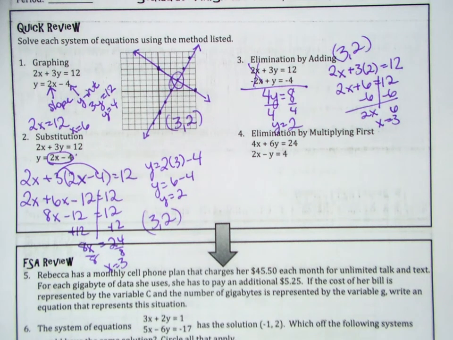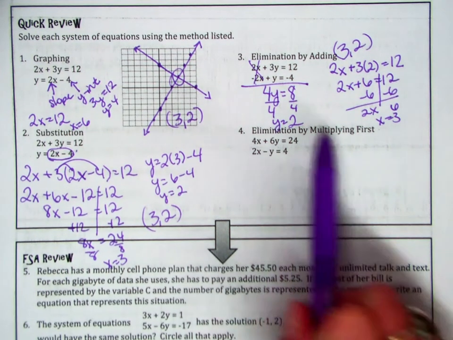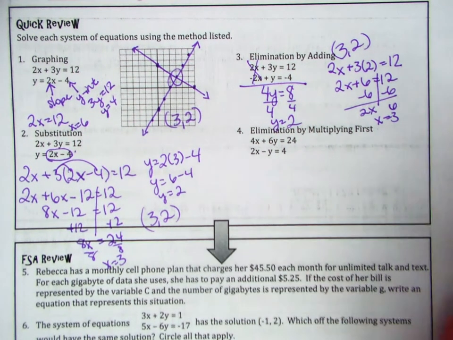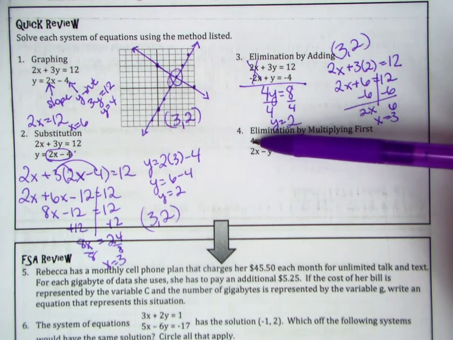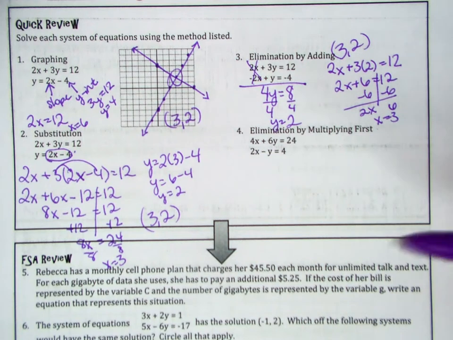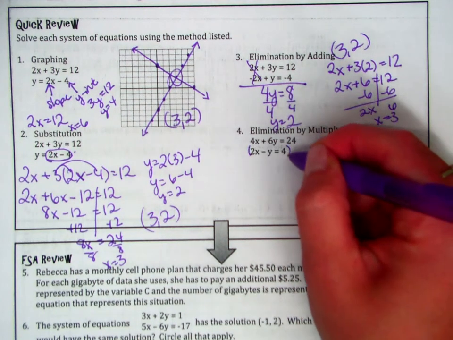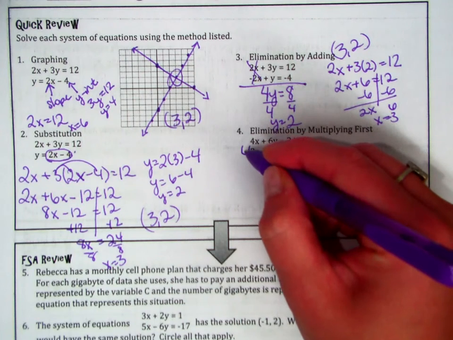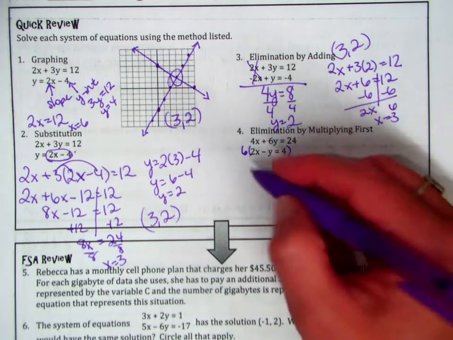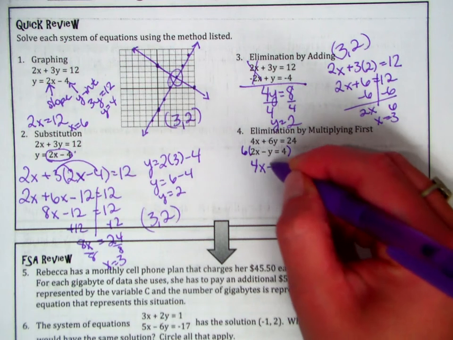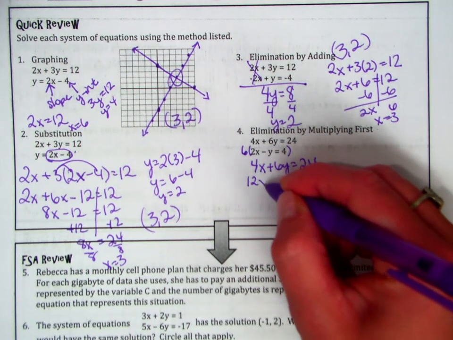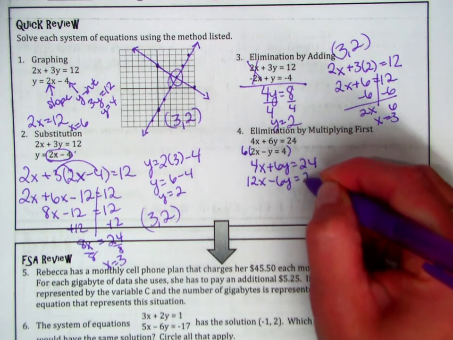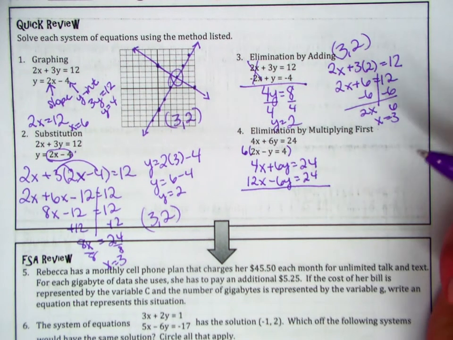Yippee. Now elimination by multiplying first. If I look here, I've got 4x plus 6y equals 24 and 2x minus y equals 4. If I want to eliminate x, I'm going to have to multiply this equation by 2 and this one by 4. That's a lot more work than I want to do. But if I look at my y's, all I have to do is multiply my second equation by 6, and I can eliminate that variable. So I'm going to bring down 4x plus 6y equals 24. Now I multiply my second equation, so it's 12x minus 6y equals 24. Let's combine these.